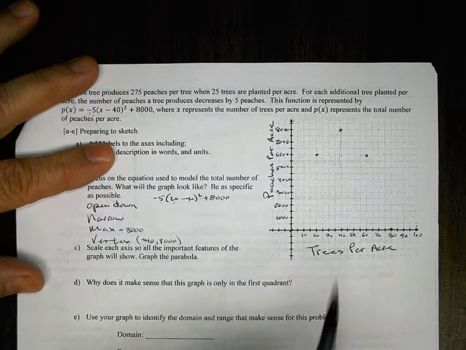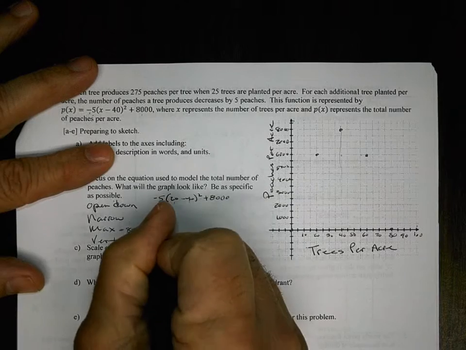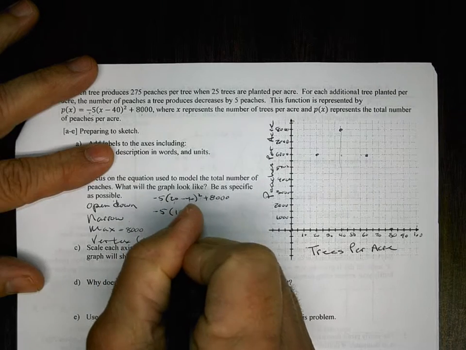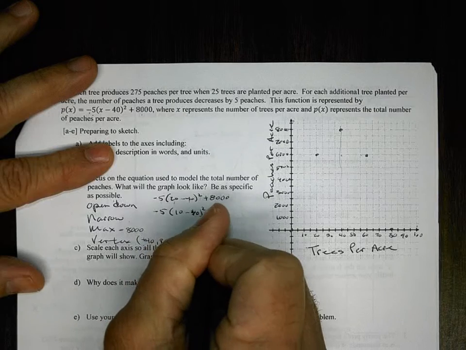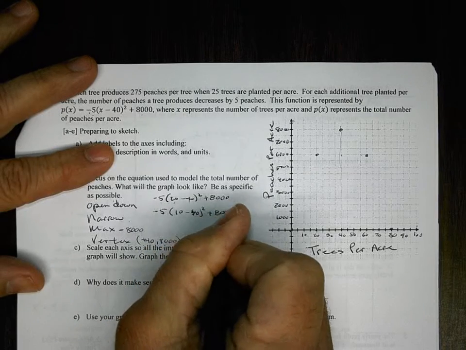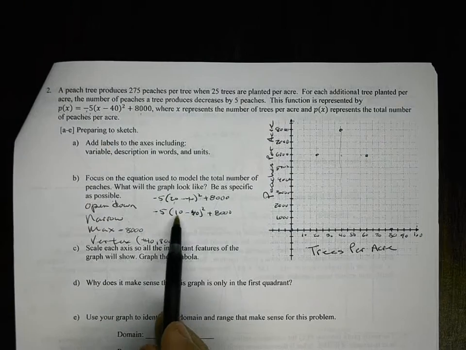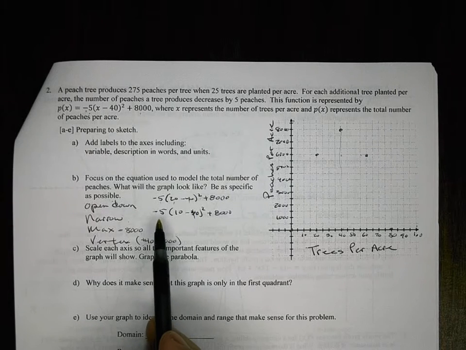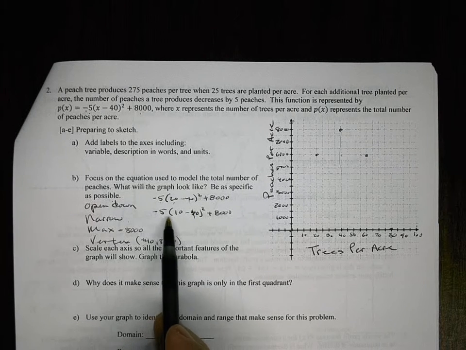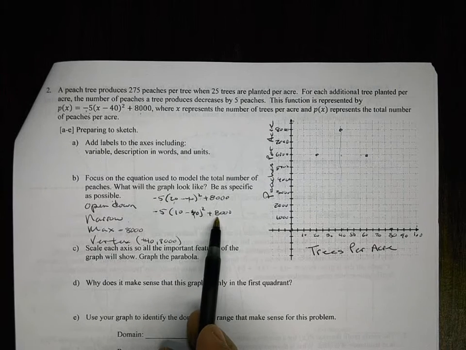And while we're at it, why don't we just try 10 trees per acre? Well, that's -5 times (10 minus 40) squared plus 8,000. Let's see. Well, 10 minus 40 is -30. -30 squared is 900, right? And 900 times 5 is 4,500, and -5 would be -4,500. -4,500 plus 8,000 is 3,500.